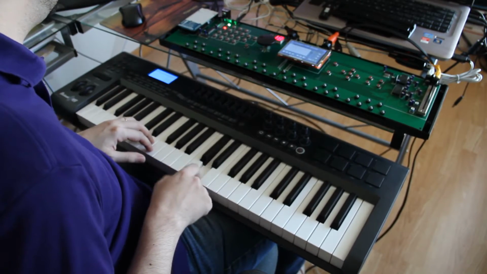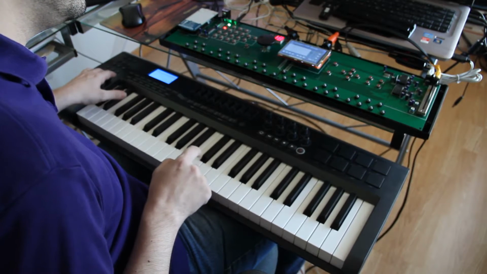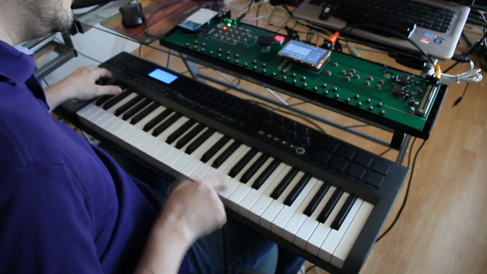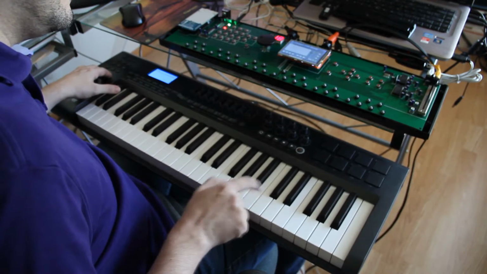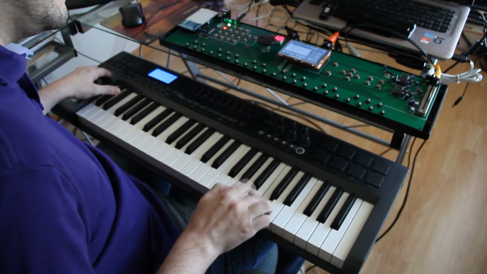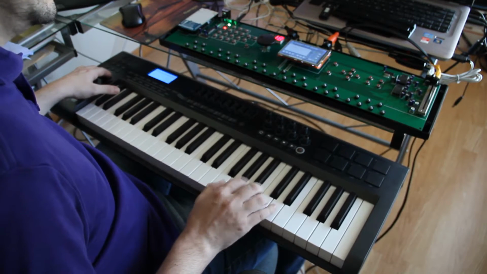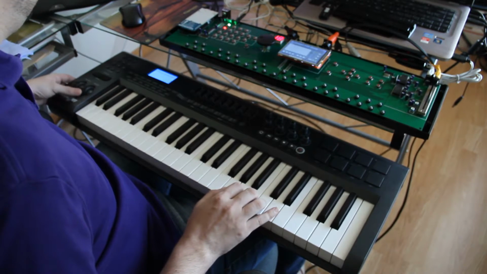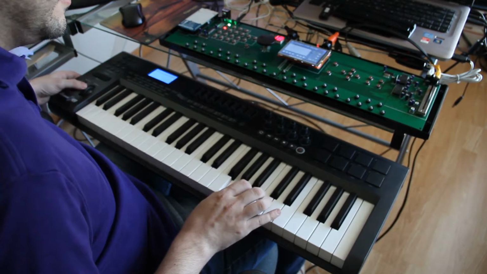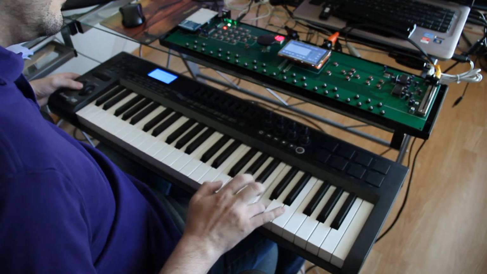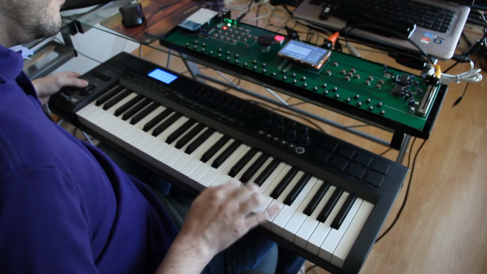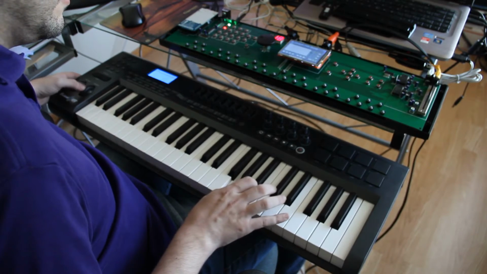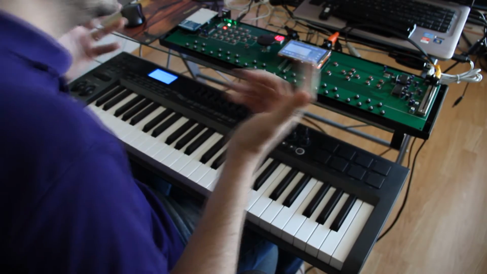Then another one, what is this? Any idea? There you go. Maybe it's a good time to use my... yeah, so that's what it does.